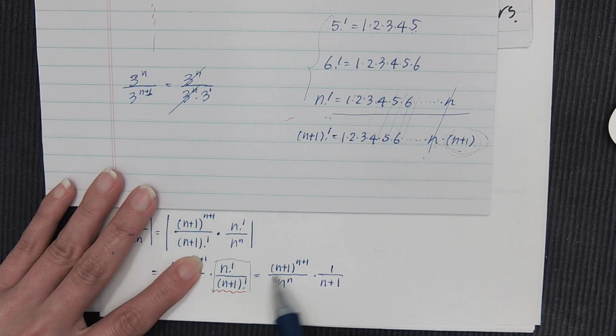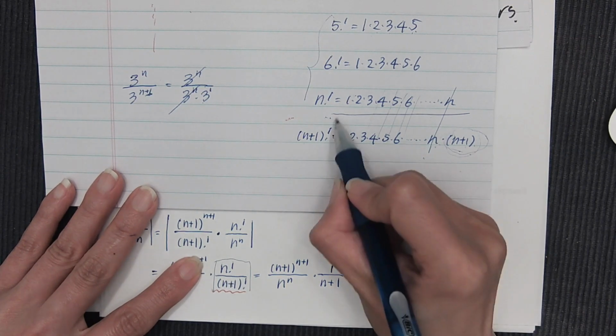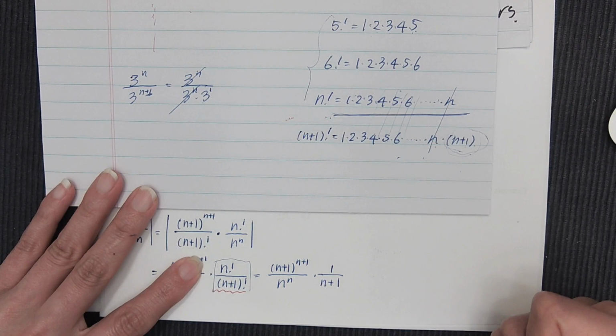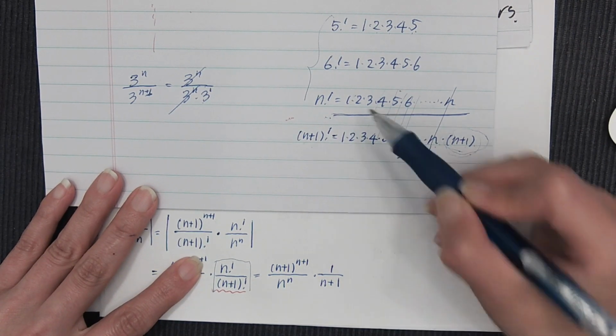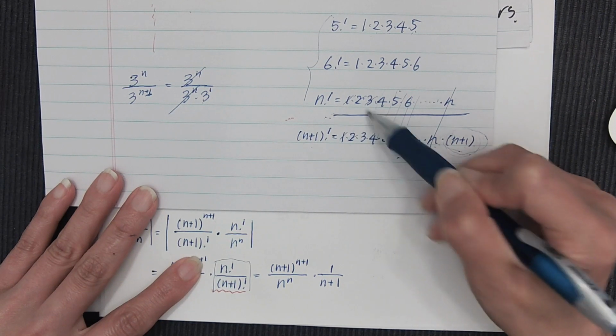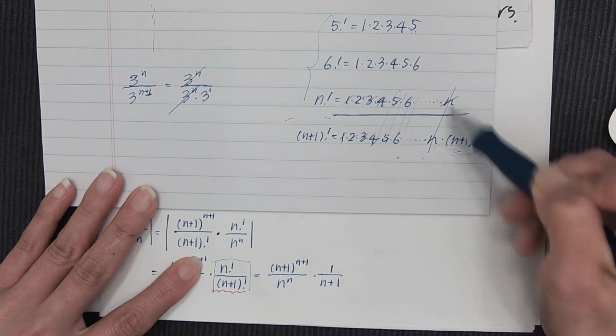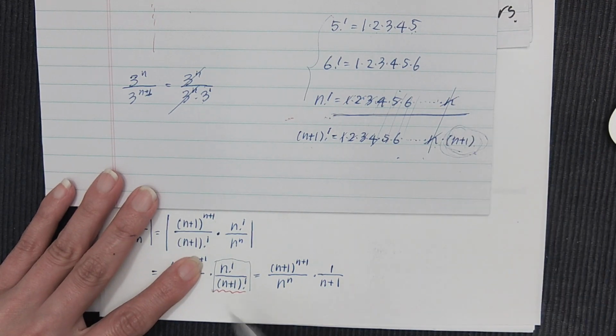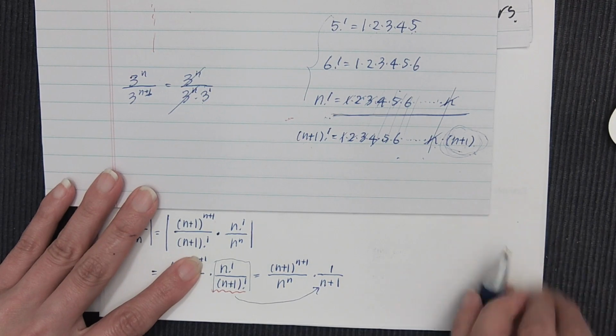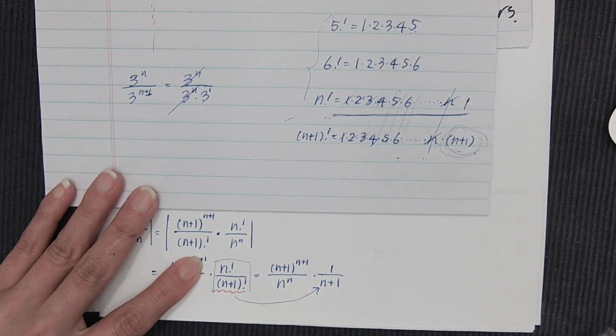So you are dividing top and bottom. n factorial over n plus 1 factorial. See that 1 cancels, 2 cancels, 3 cancels, 4 cancels, 5 cancels, even n cancels. So this is only the leftover. That's why this guy becomes 1 over n plus 1. Did you guys get it? Okay, good.